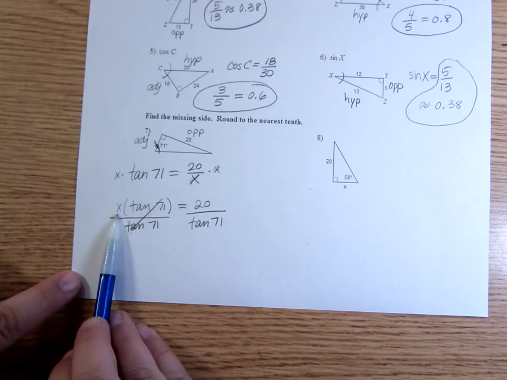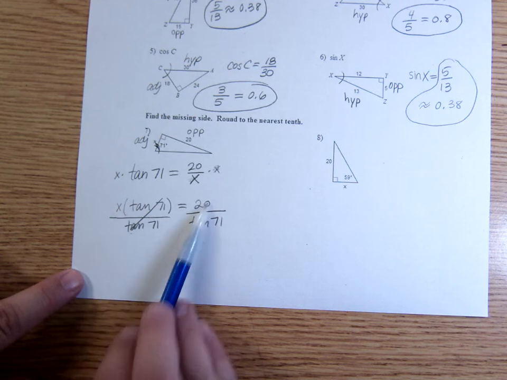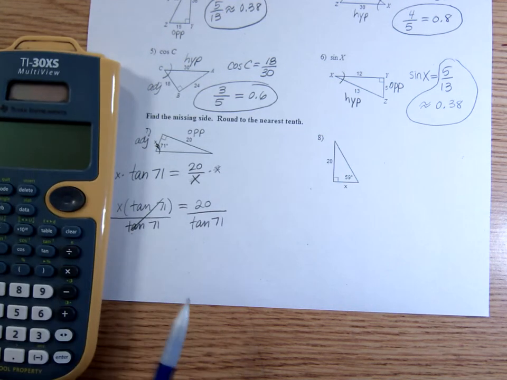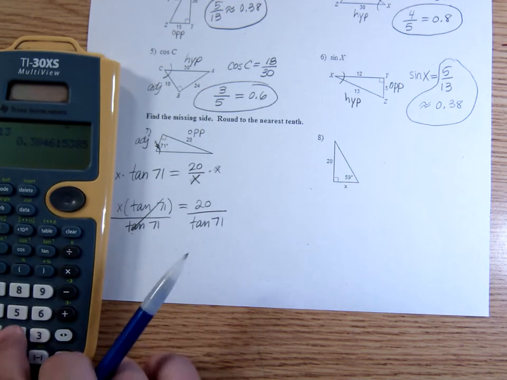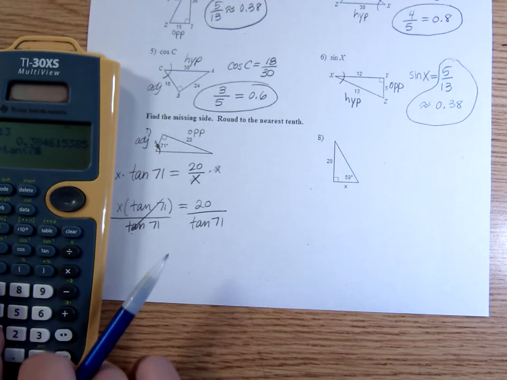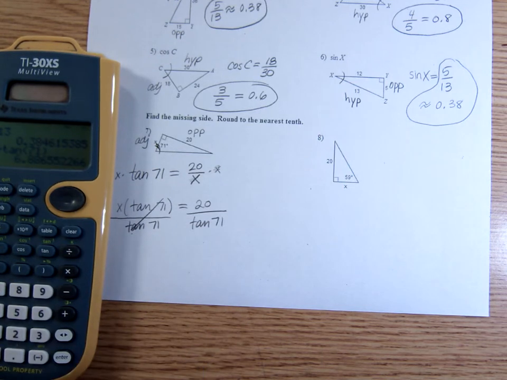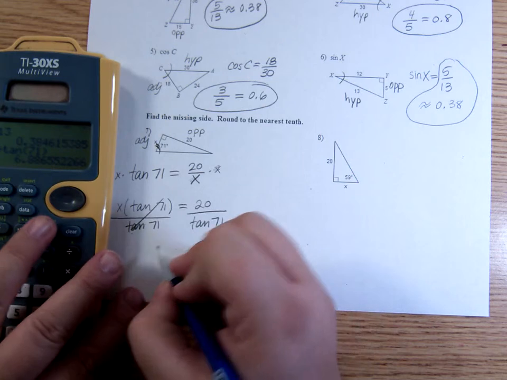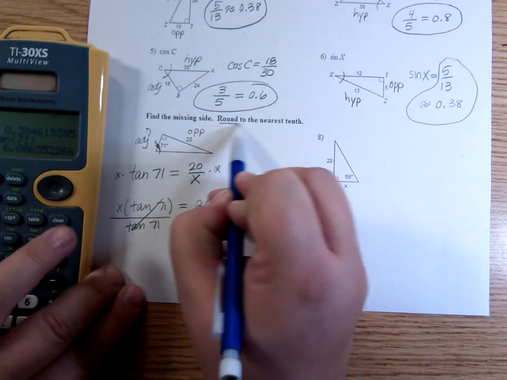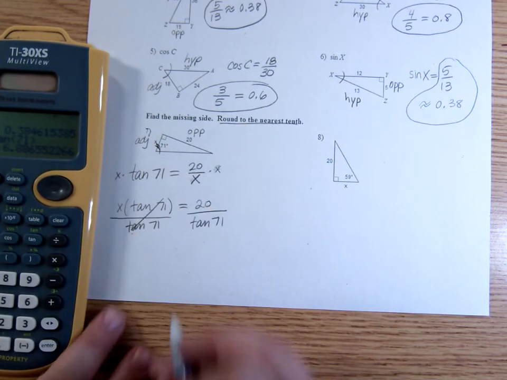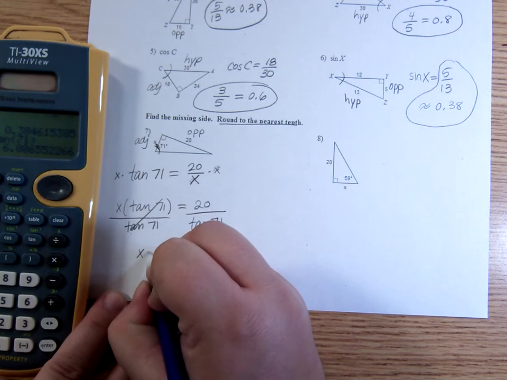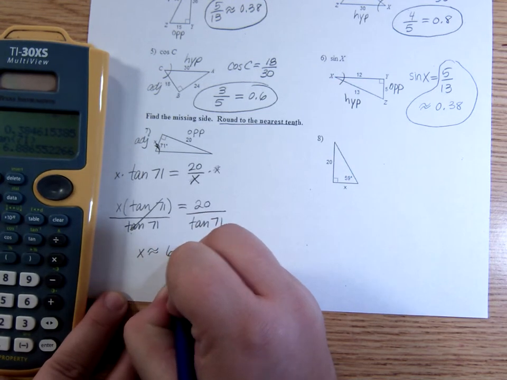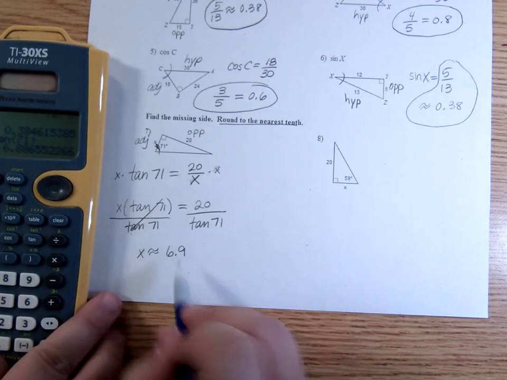Once x is by itself, which it is now, x equals 20 over tan 71, that's when I go to the calculator and I put in 20 divided by tan 71, and I get 6.886. It says round to the nearest tenth, so I'm going to do that. So I get 6.9. So that's my missing side length.